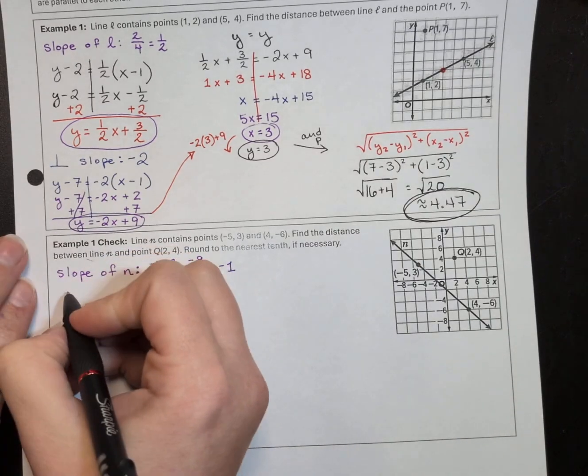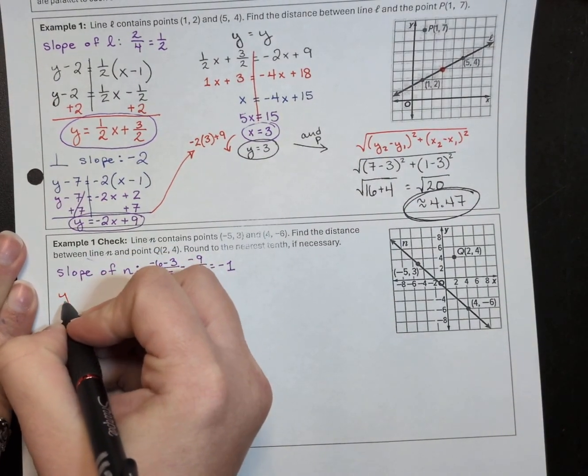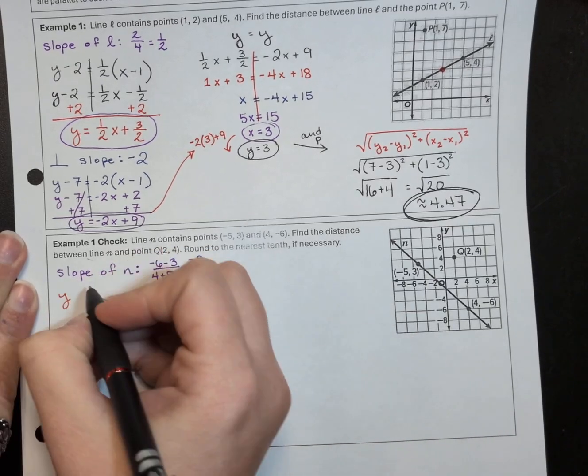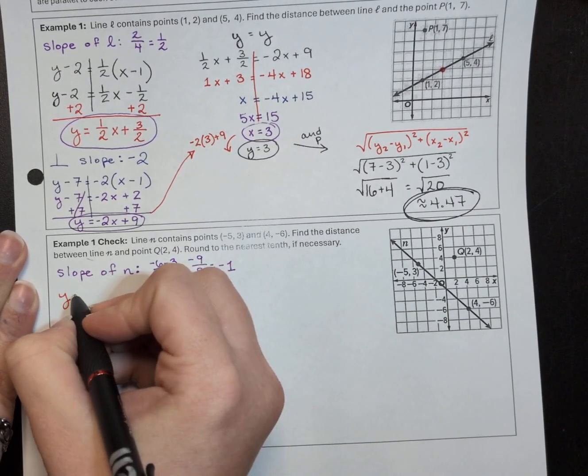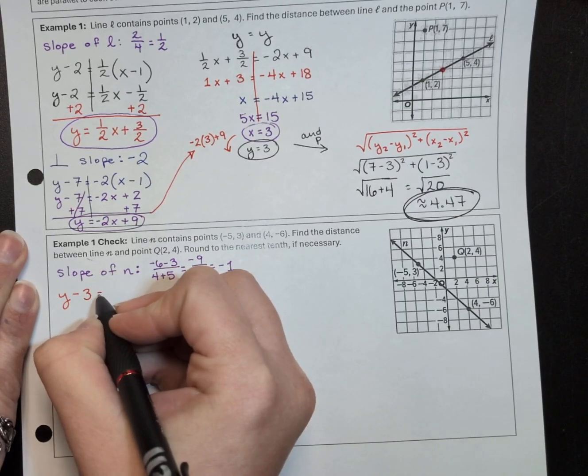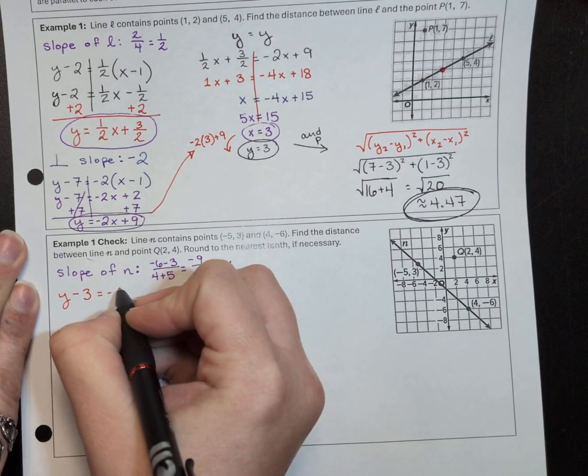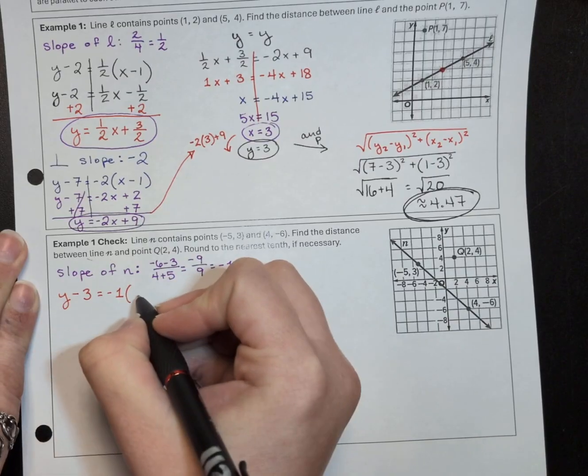All right, now you need the equation of that. I got -1 for the slope. So y minus 3 equals... Oh, wait, we did that. -1.